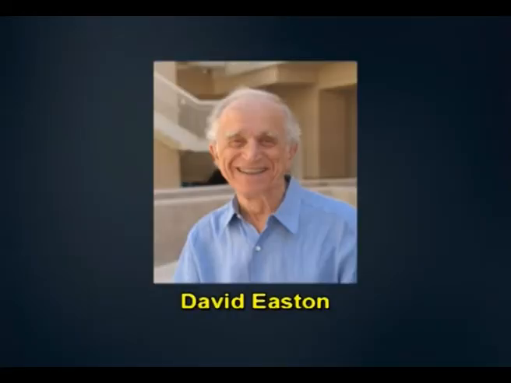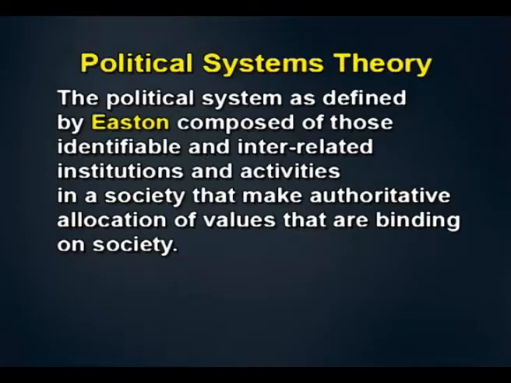Next, political systems theory. The political systems theory is most closely associated with the work of David Easton, 1953. According to this model, public policy is the response of the political system to demands arising from its environment. The political system, as defined by Easton, is composed of those identifiable and interrelated institutions and activities in a society that make authoritative allocation of values that are binding on society.